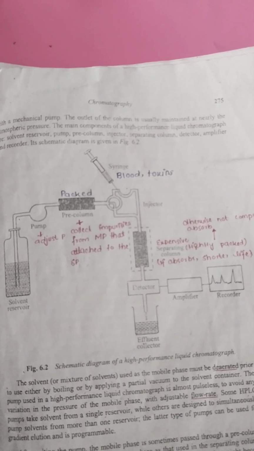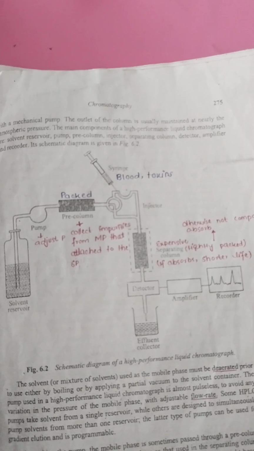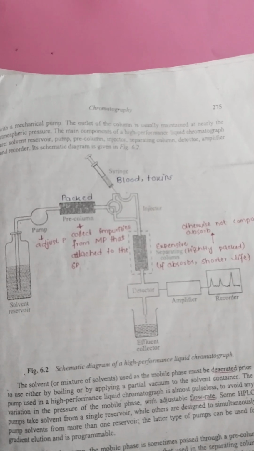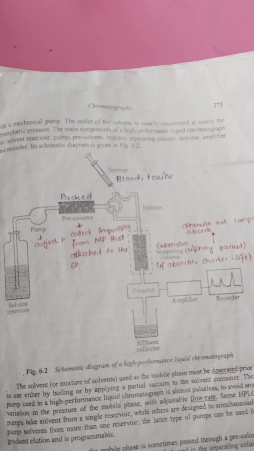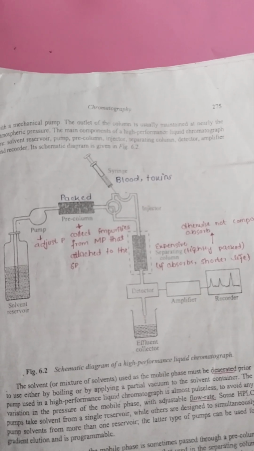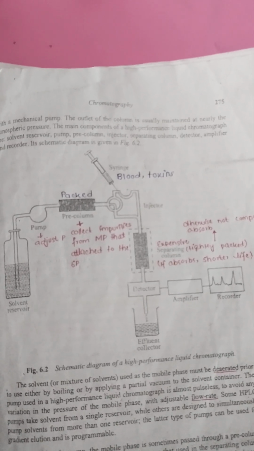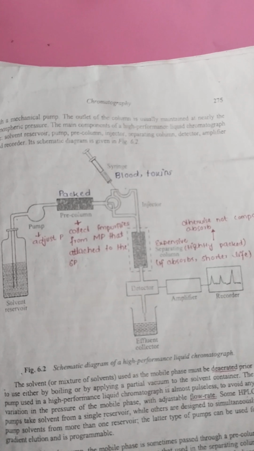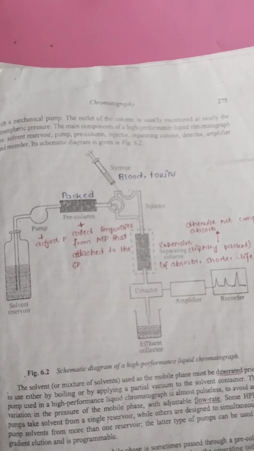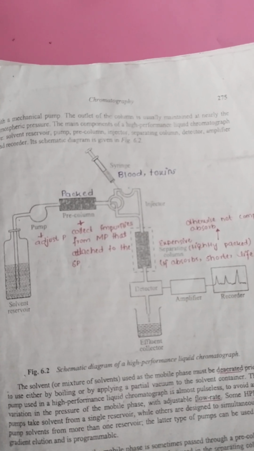Then there is the injector. Through the injector we inject our mixture. There are two positions of the injector. First is the direct position, where the mixture flows directly through the injector and comes to the separating column, and the other is the loop. In the loop, our mixture then goes through to the separating column.